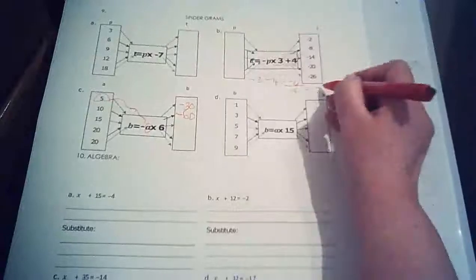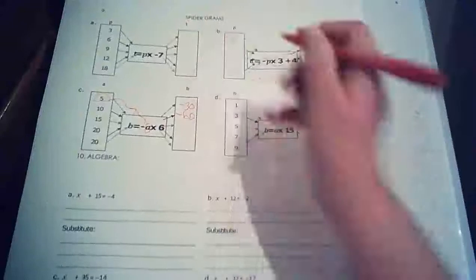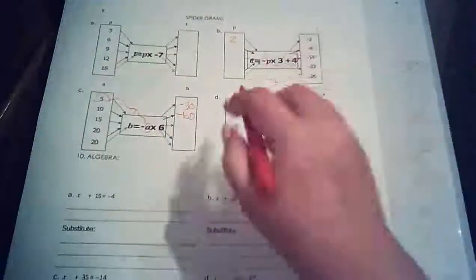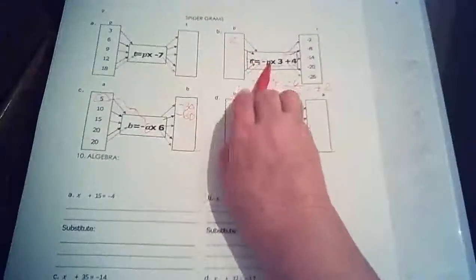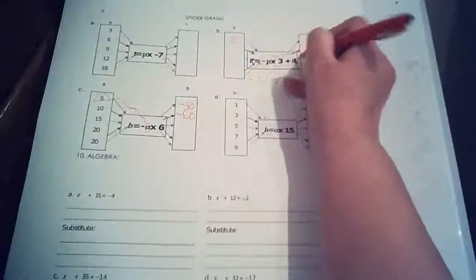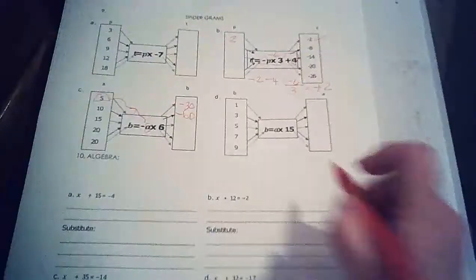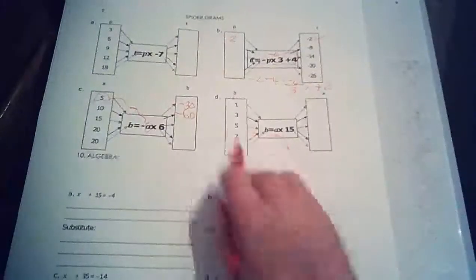But look, here's another negative. So negative times negative makes it a positive. That's a positive 2. Check it. Minus 2 times 3, yes, it's going to be minus 6. Minus 6 plus 4 gives me minus 2. That's correct. Okay. Be careful this one, guys.